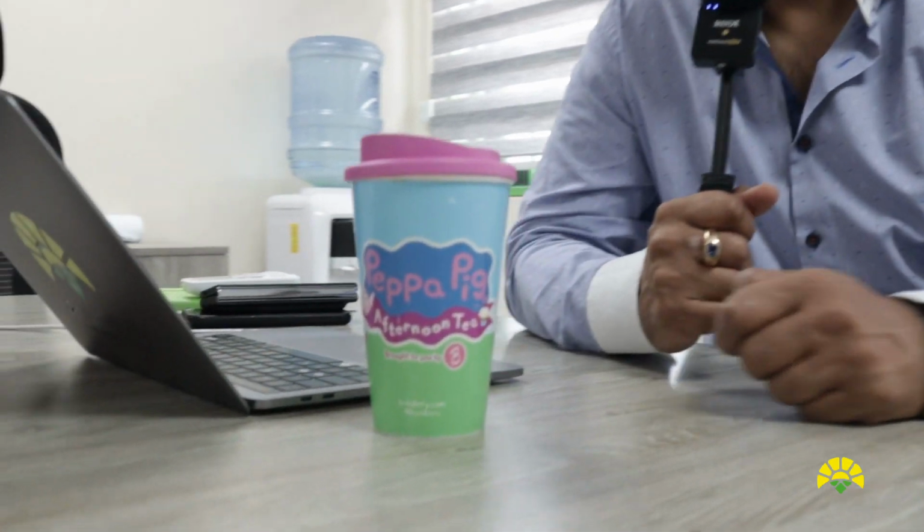Ignore this, my daughter decided to change my smoothie cup into a Peppa Pig cup today. I don't know why, but that's her choice.